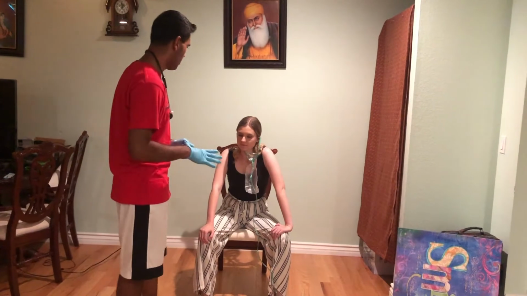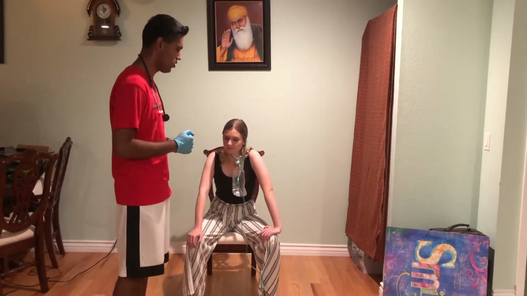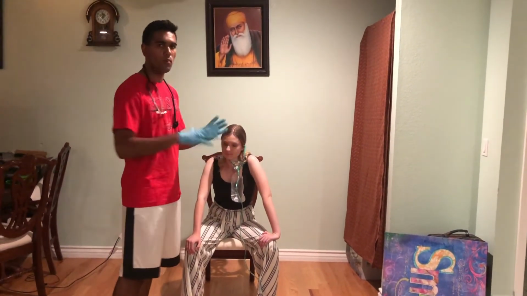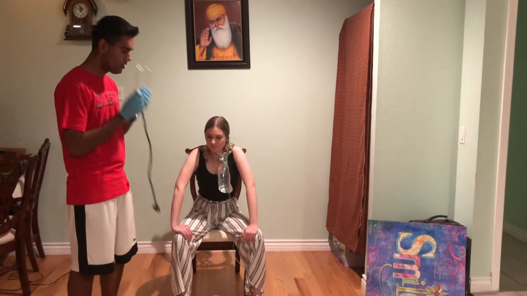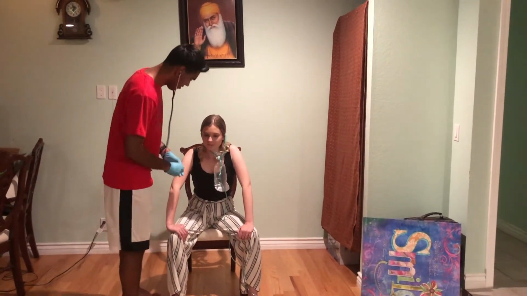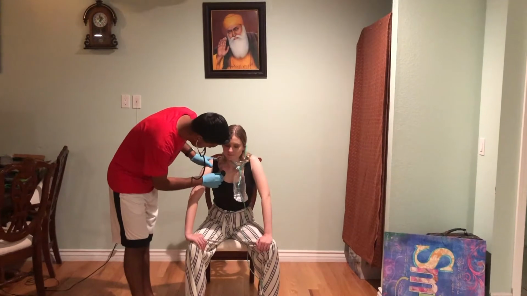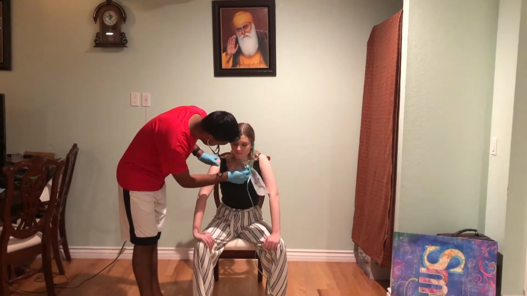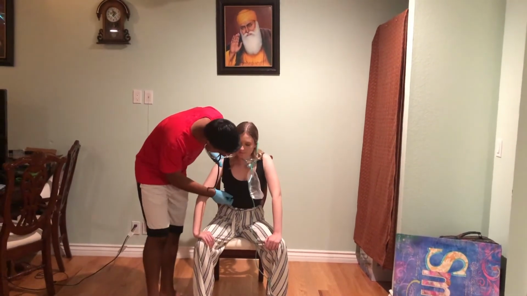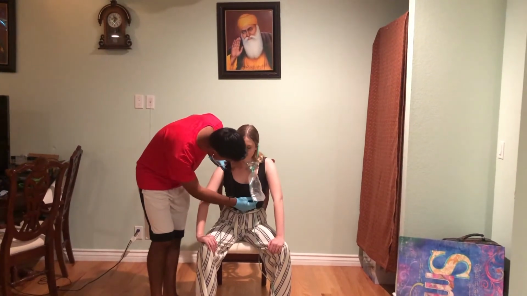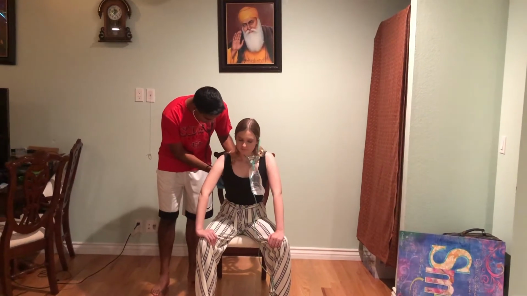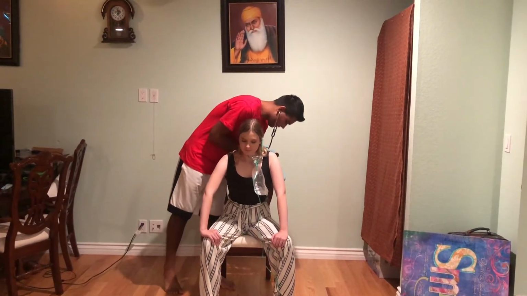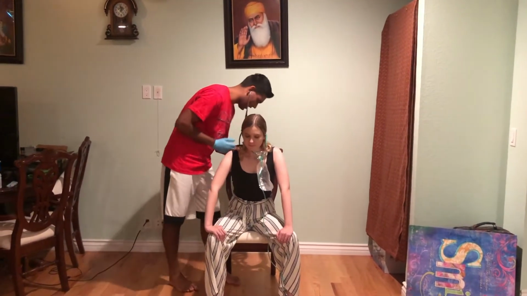So now I am going to do a more focused assessment. Since they're having a pulmonary issue, they're having difficulty breathing, I'm going to assess their lungs. I'm going to assess for lung sounds. I'm going to assess their upper lobes by their clavicles. I'm going to assess the middle part of their lungs. Okay, and now I'm going to assess the sides. I'm going to assess the back.